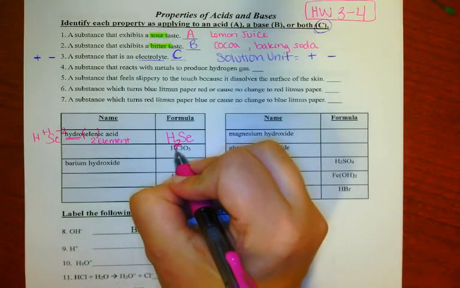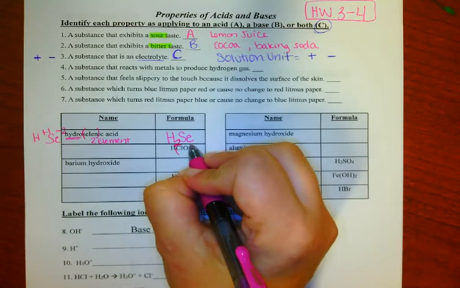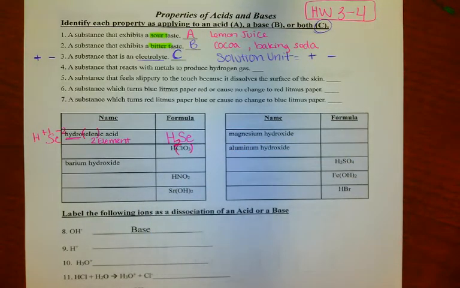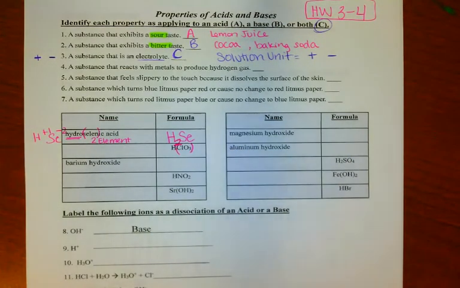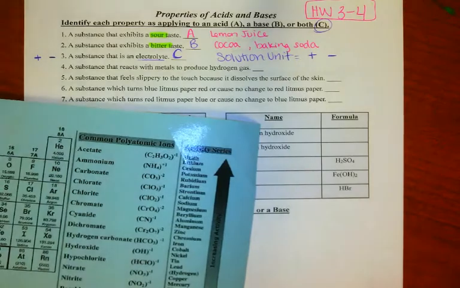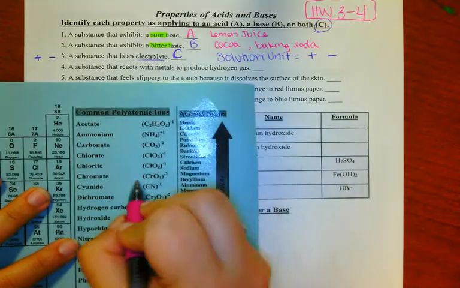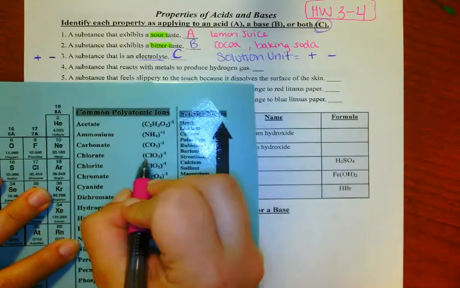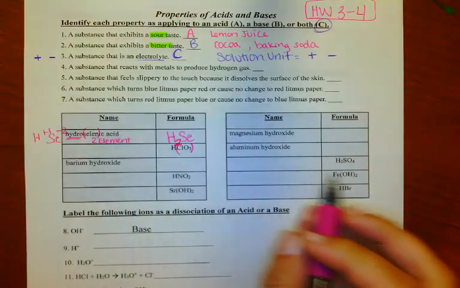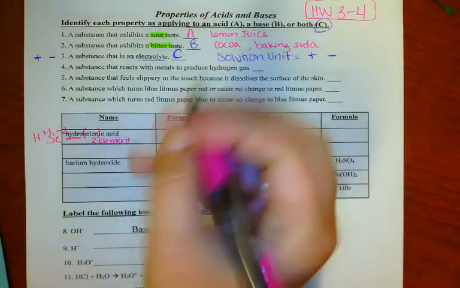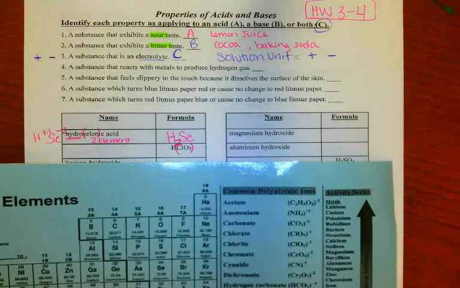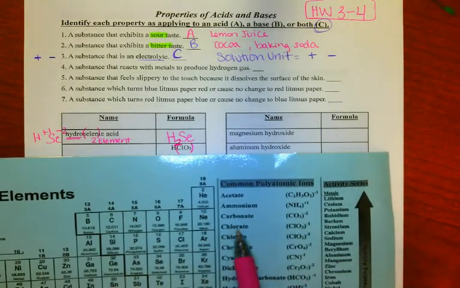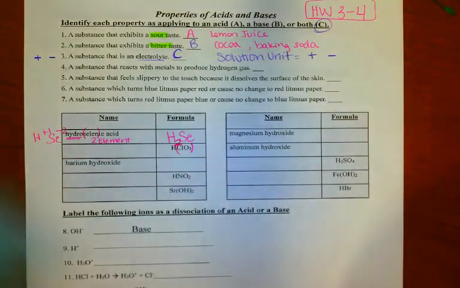For the next one, we can see that this is a polyatomic ion. ClO3 is going to be one of our polyions. So we'll pull out our chart and look for ClO3. It's called chlorate. Whenever we have an ion, we talk about how ATE turns to IC.